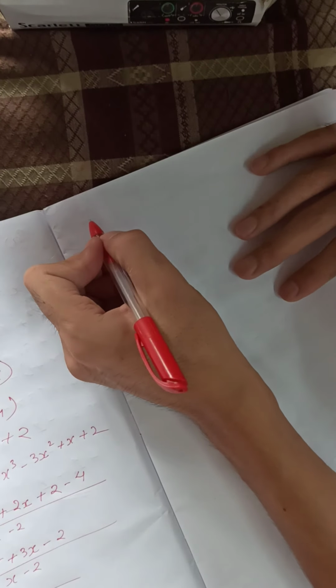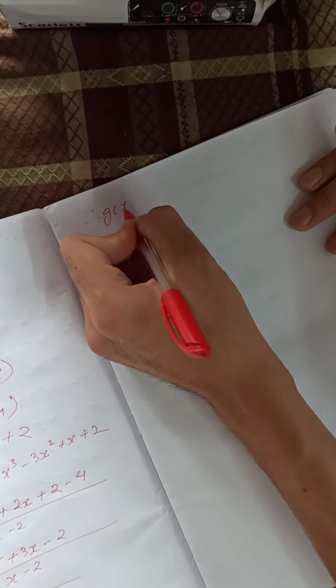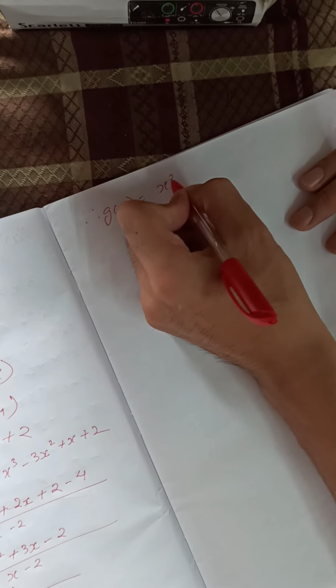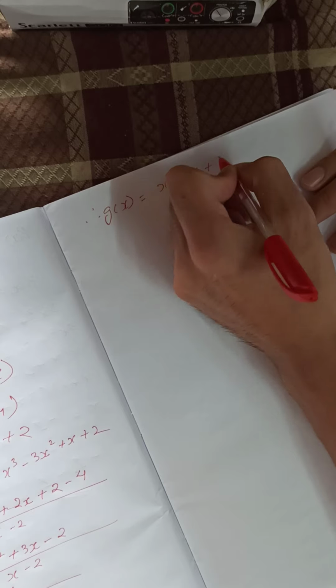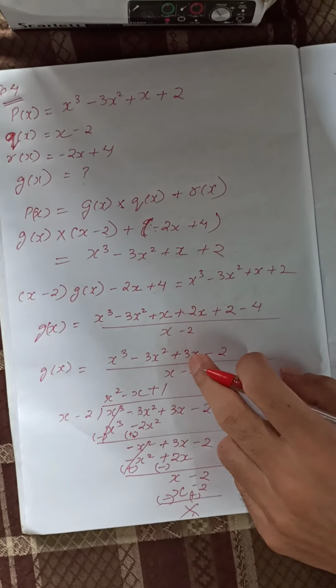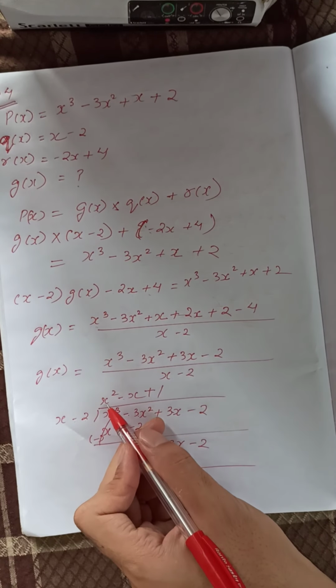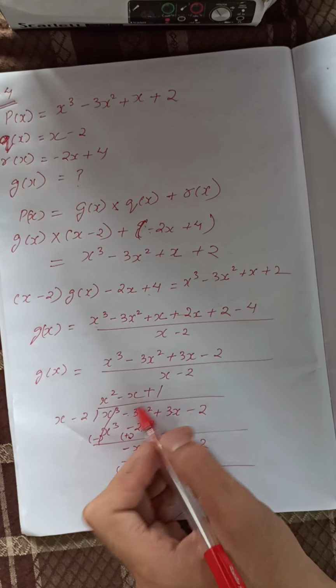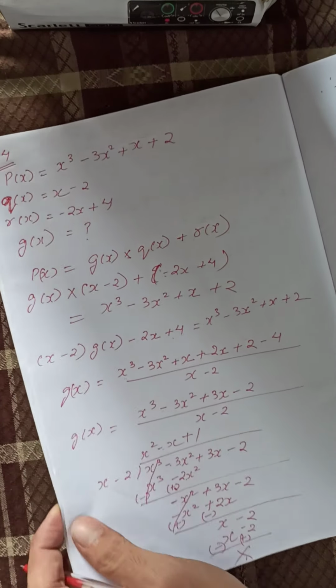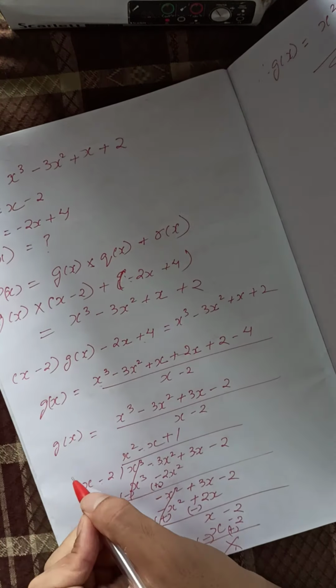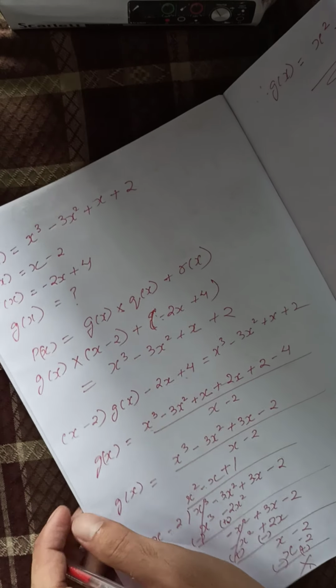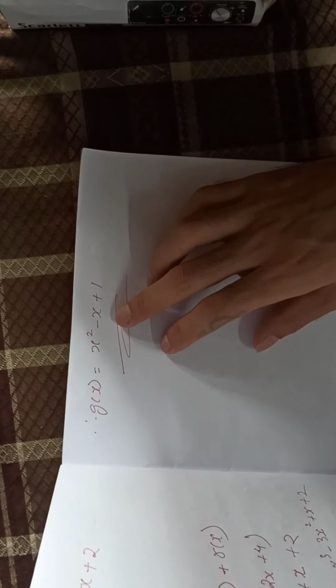Therefore, g(x) equals x squared minus x plus 1. See this one, g(x) is x squared minus x plus 1. This is the answer.